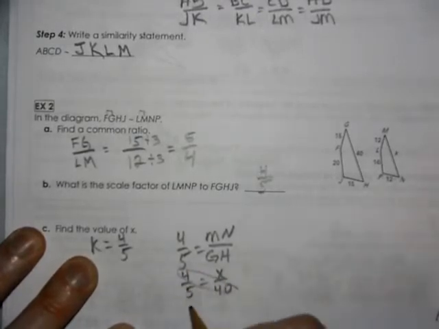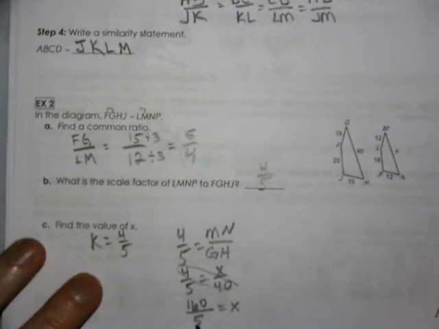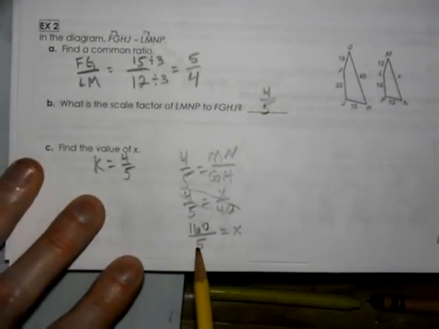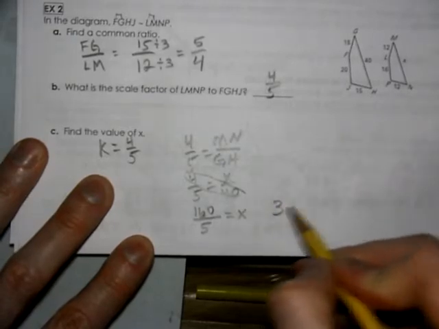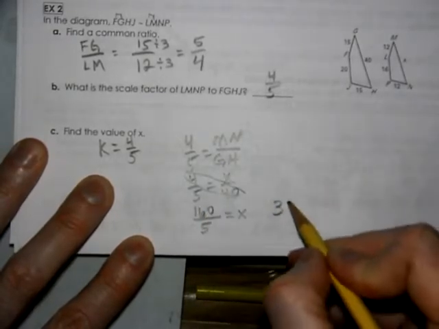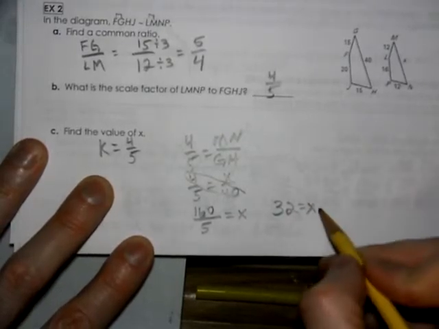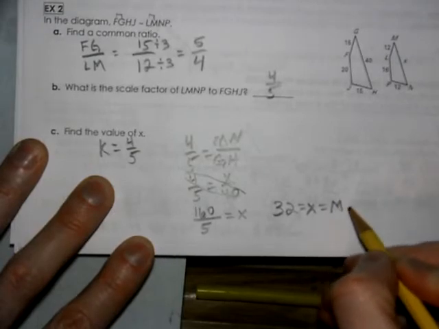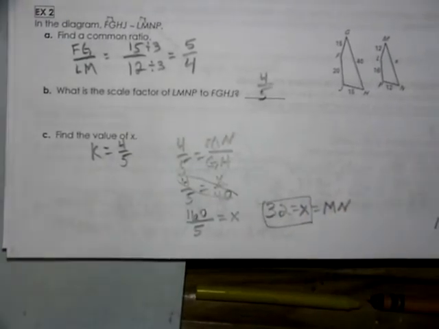We're going to cross multiply there and get 160. I'm going to just keep my 5 on bottom. So 5 goes into 16 3 times with 1 left over. 5 goes into 10 2 times. So I know that the x, which is also called MN, is a value of 32.